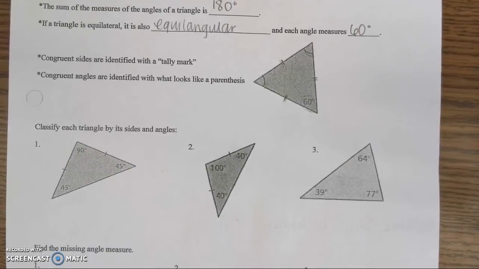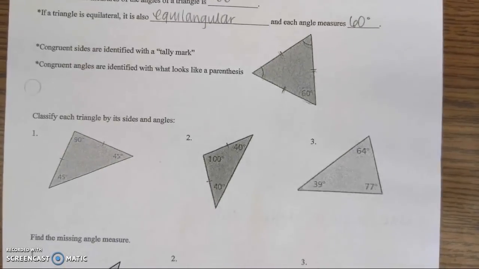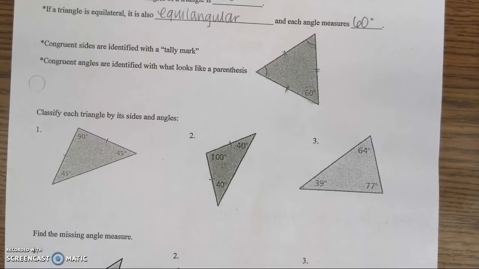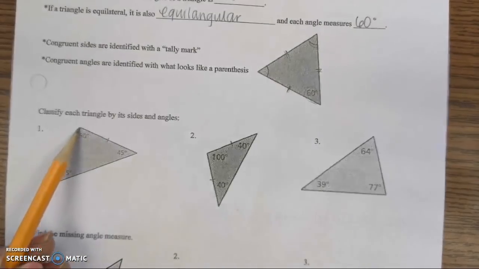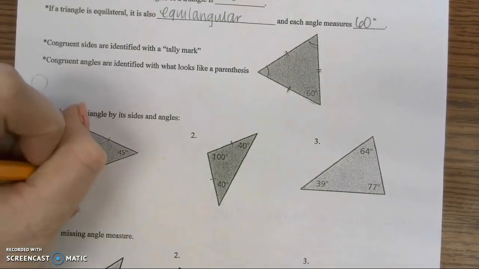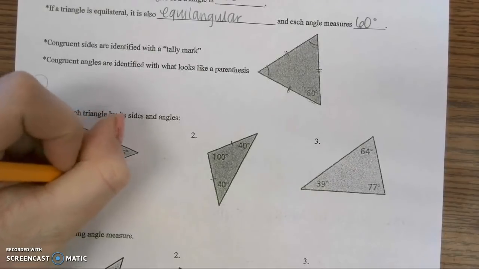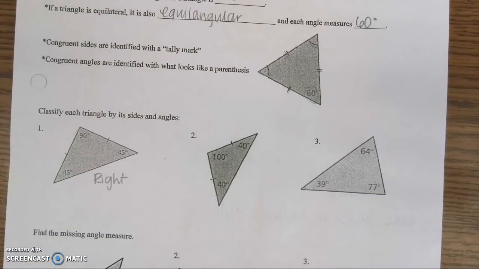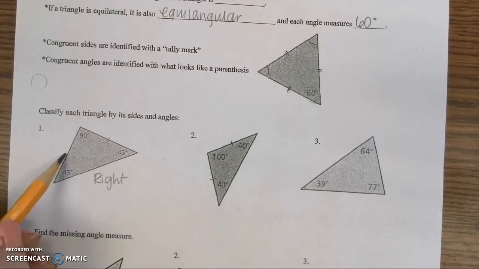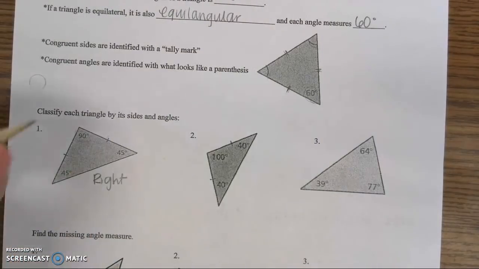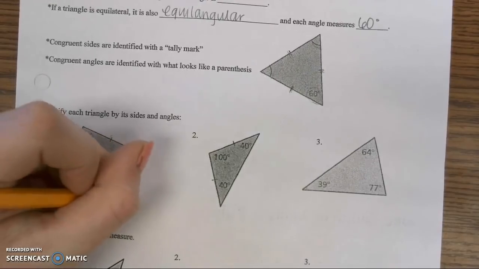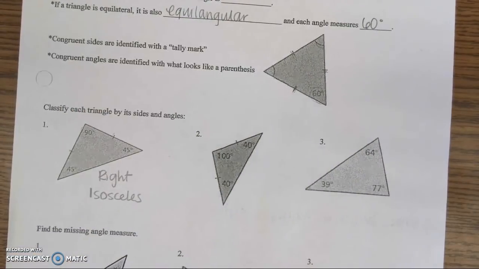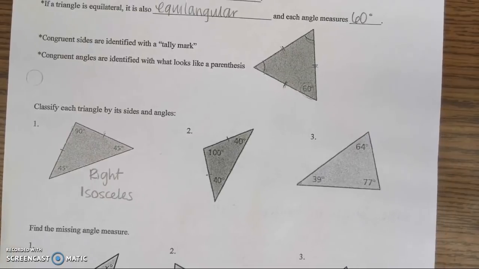Okay, so if we look at number 1, down here we're going to classify each triangle by its sides and angles. For number 1, we see that we have one right angle. So we have a right triangle. Now we're going to look at the sides. We see two sides that are congruent. So that means that it is an isosceles triangle. So we have a right isosceles.